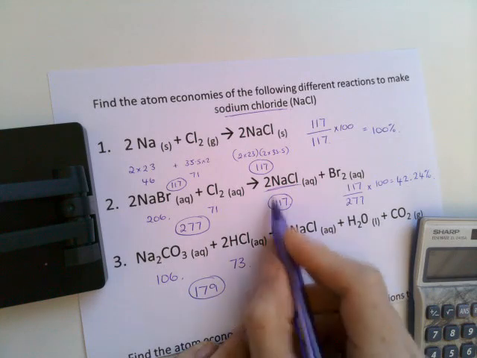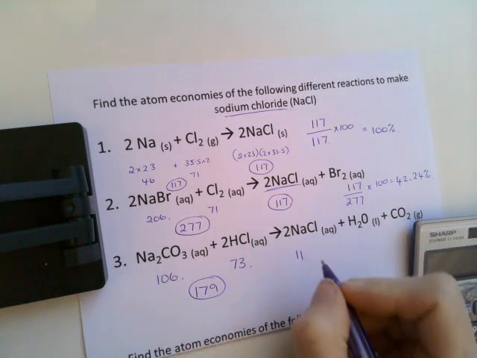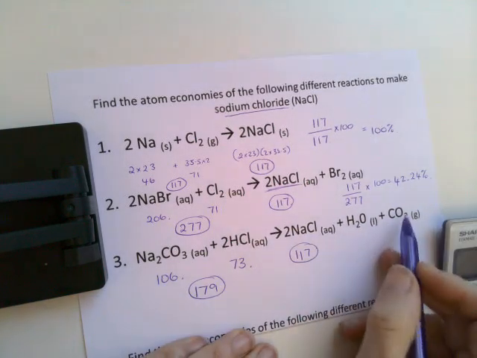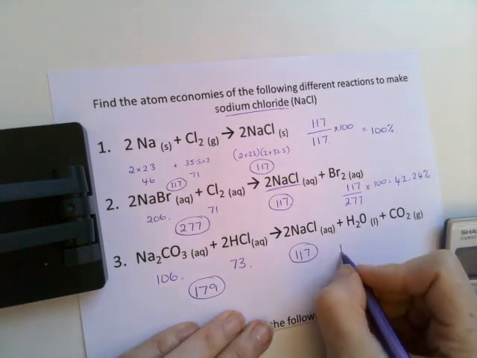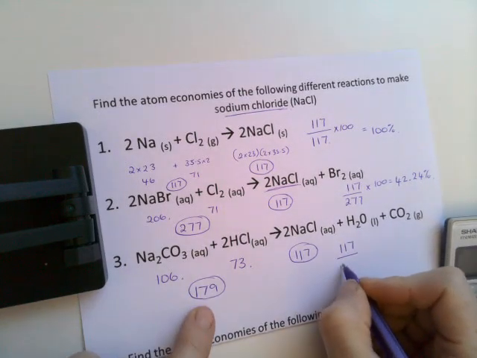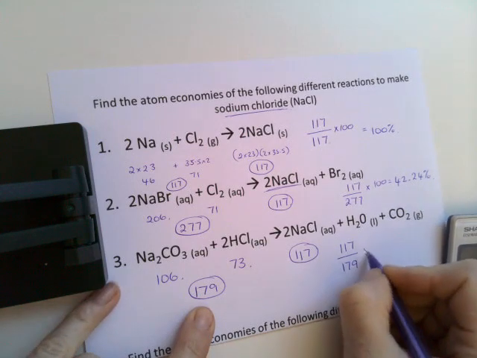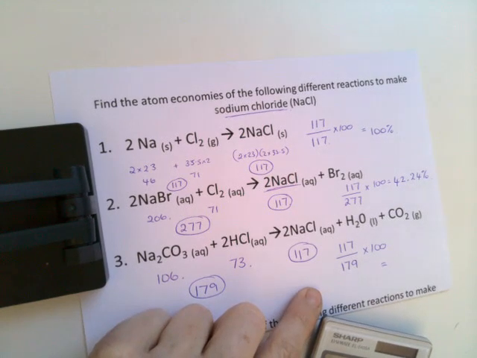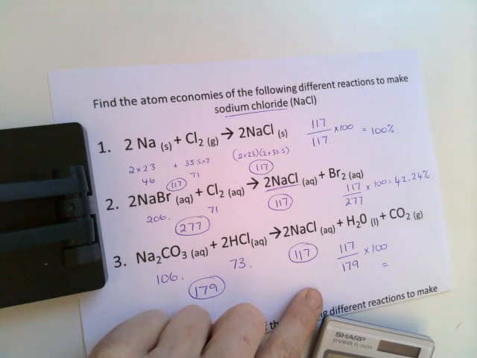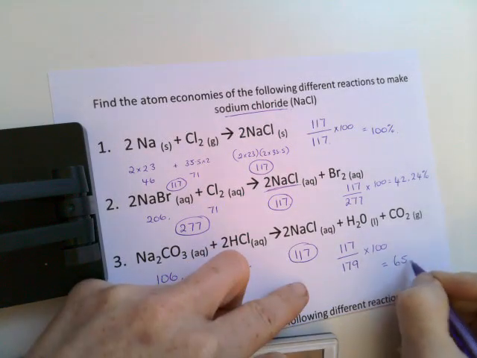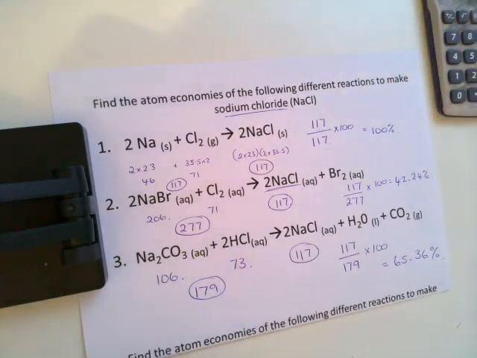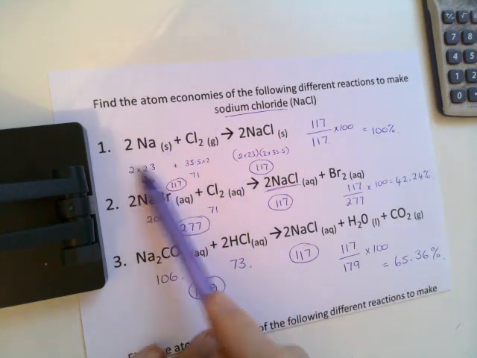Again, this time I can just use 117 straight up, which is useful. I've got 2 products this time that are wasted. So my atom economy will be 117 out of my total reactants, which was 179, times 100. So 117 divided by 179 times 100 is 65.36%.